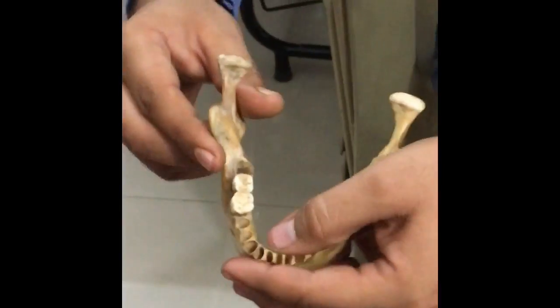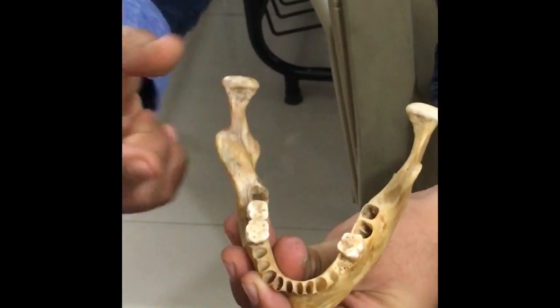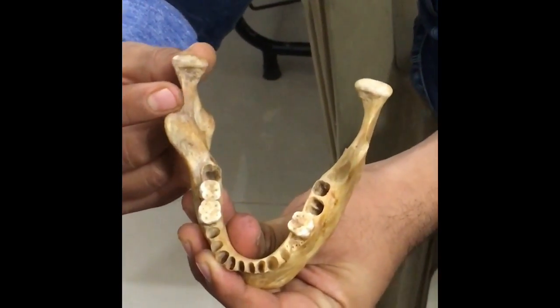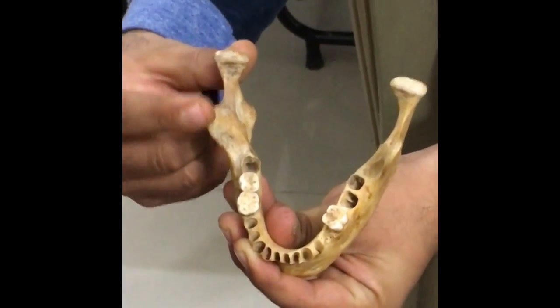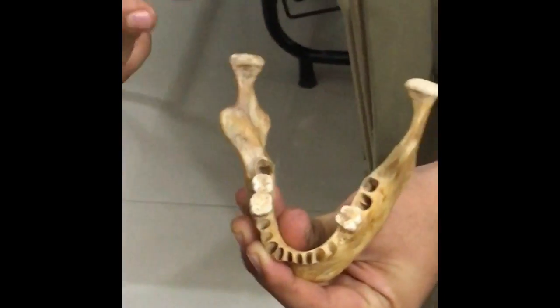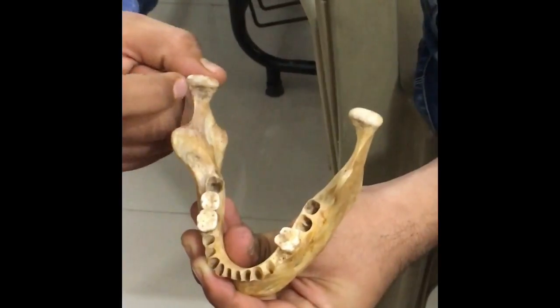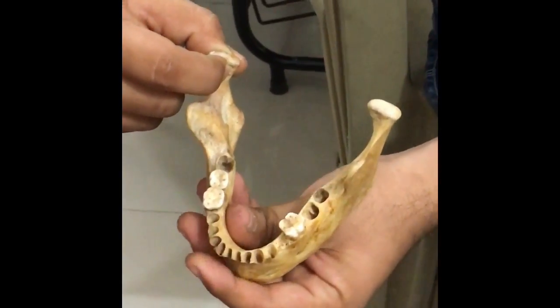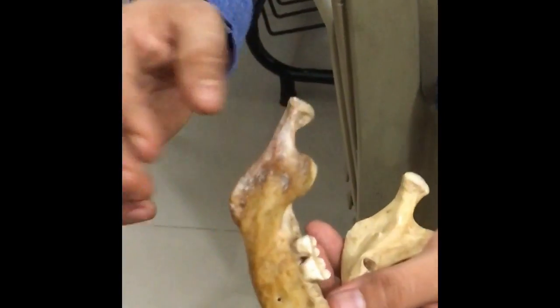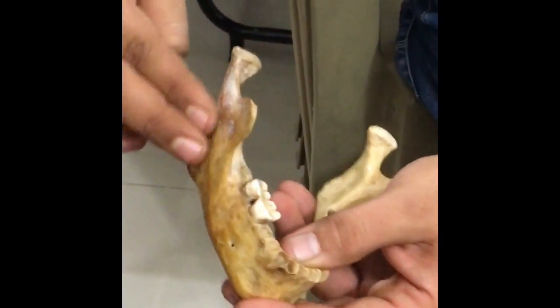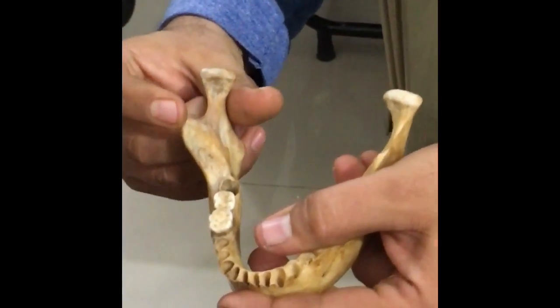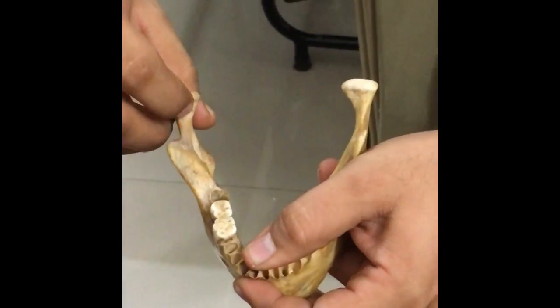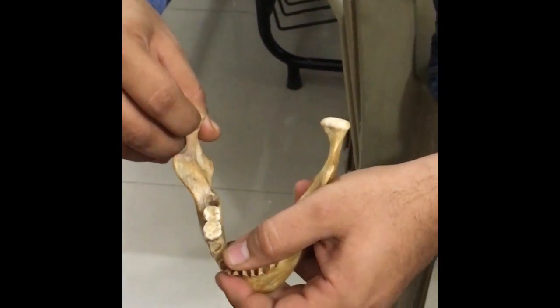Now another two important muscles, one on the coronoid process, that is the temporalis, and on the condylar process, here we have a lateral pterygoid. So now four muscles of mastication. This side there will be the masseter, yes, on the inner side we have the medial pterygoid, then here we have the temporalis, and here we have the lateral pterygoid, yes.